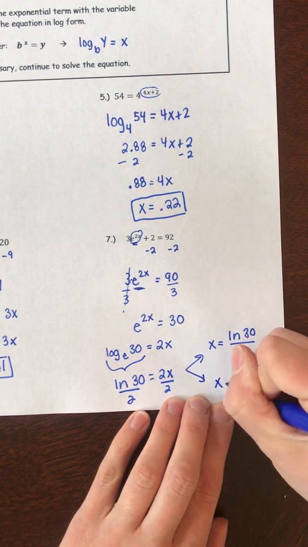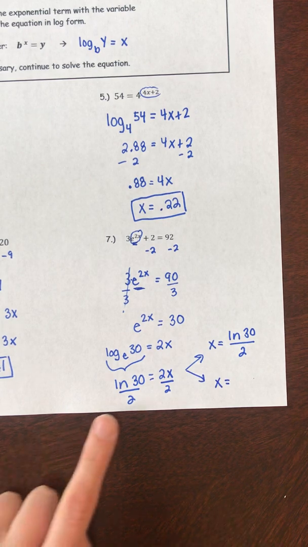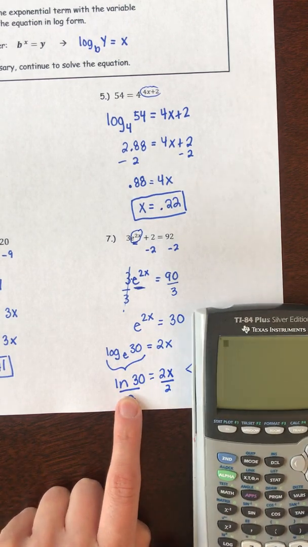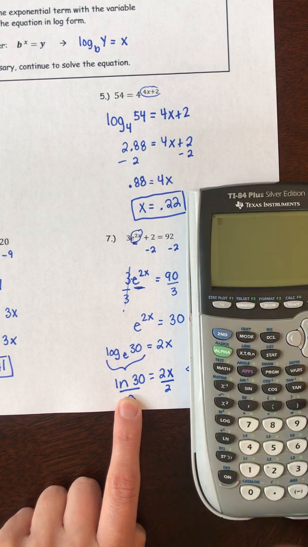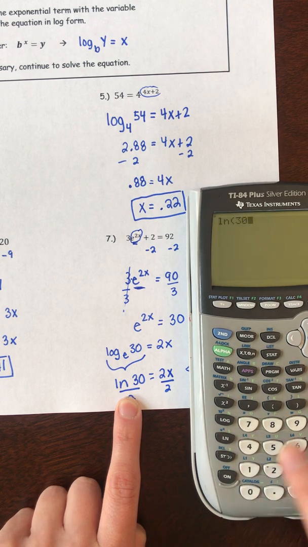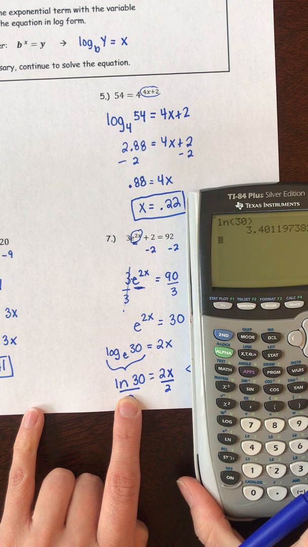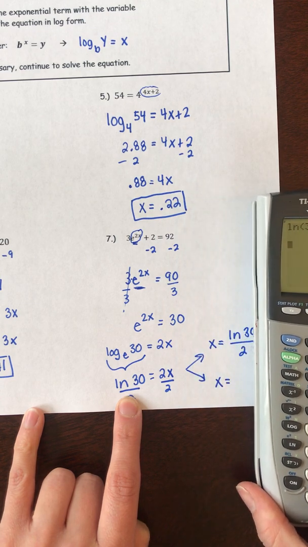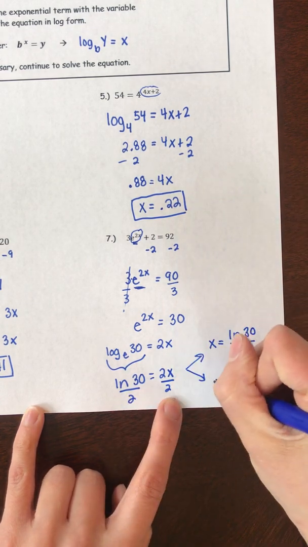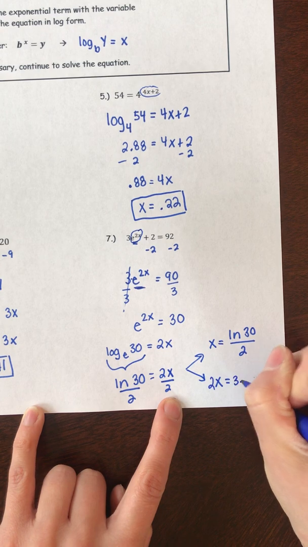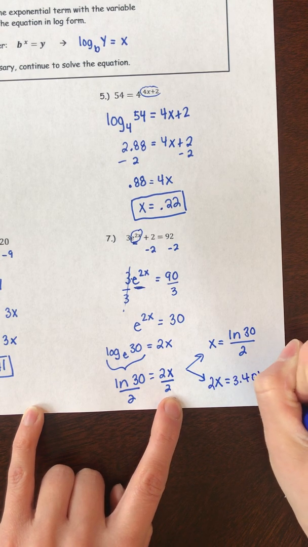The other way is to actually just give me the decimal answer. So at this point, what I could do is just type in the natural log of 30, and you can just use the ln button. So I'll do that again in case you didn't see that. Here's just the ln button. So I can just type in ln of 30, which is 3.401. So let's say you got here, it was 2x equals 3.401.